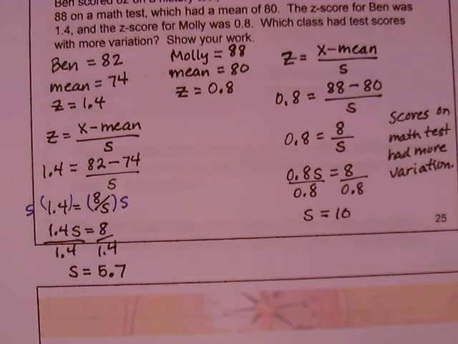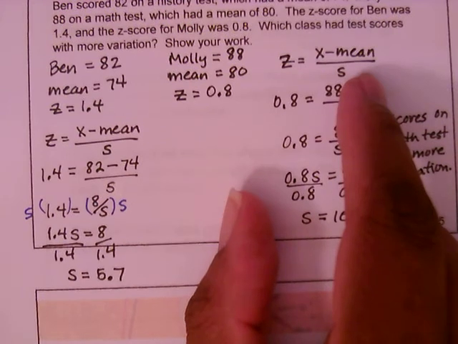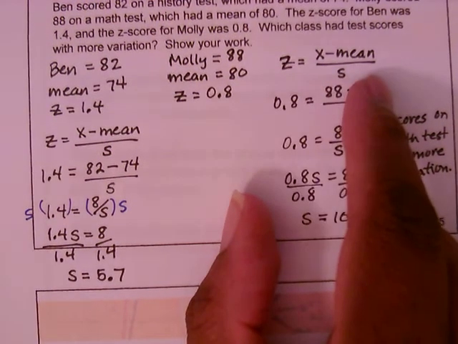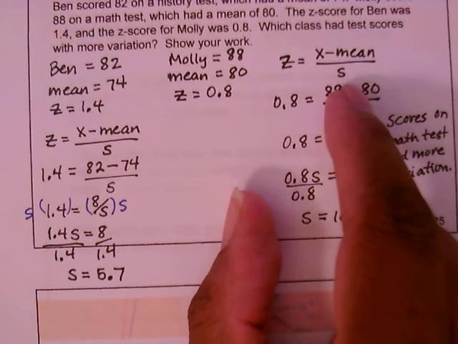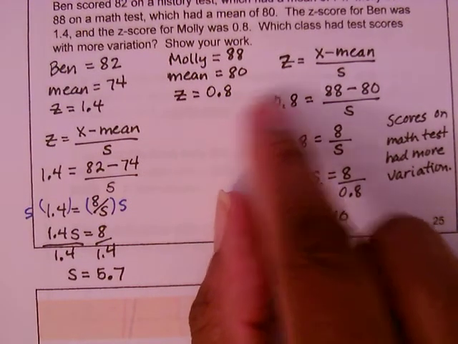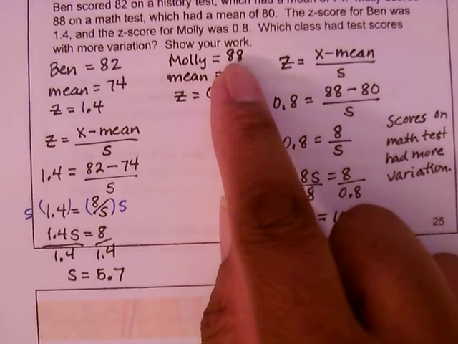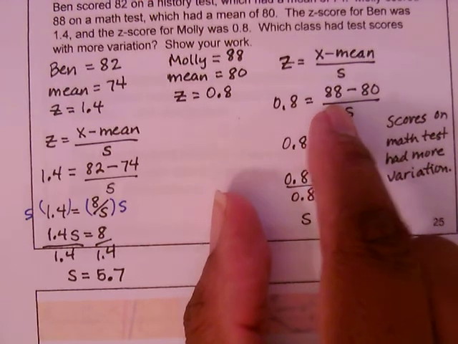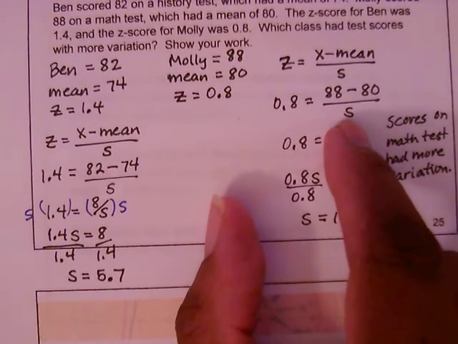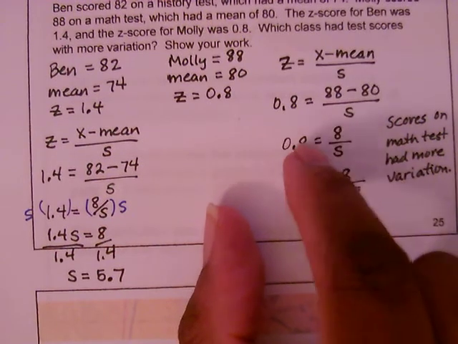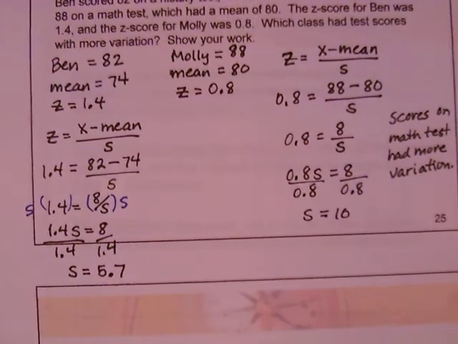And then we're going to look at Molly's situation in the math class. We're going to use that same z formula. Z is equal to x minus the mean divided by s. So here, your z is 0.8. The x is Molly's math test score of 88 minus the mean of 80 divided by s. So your standard deviation is what we're going to find here. So 88 minus 80 will be 8.